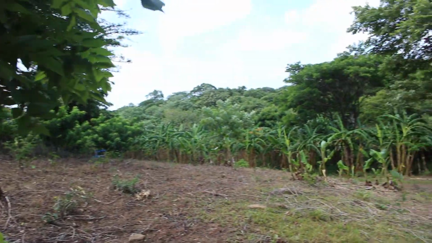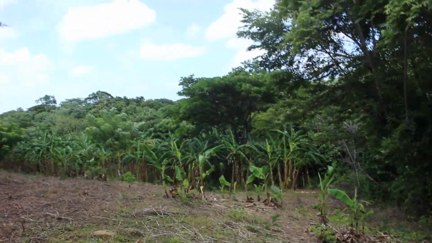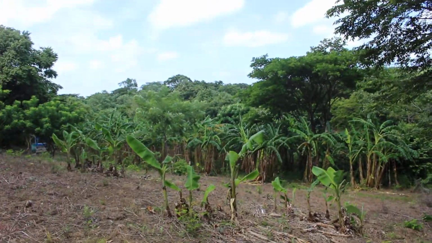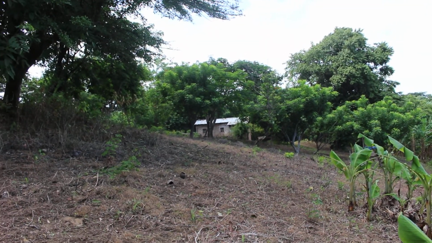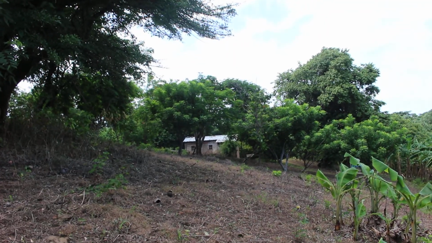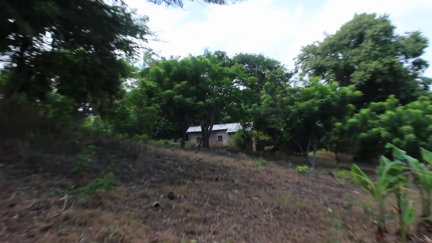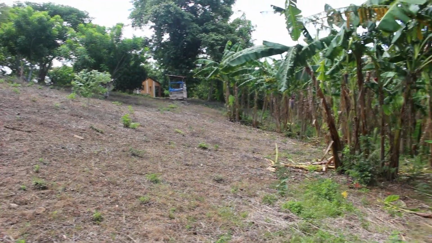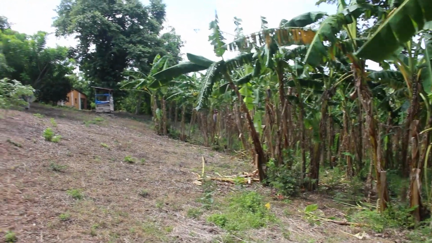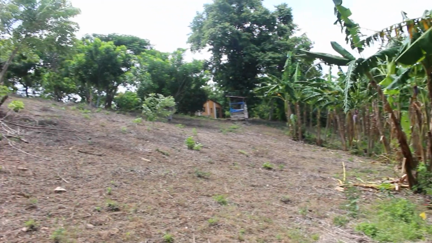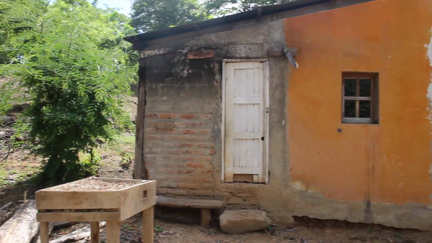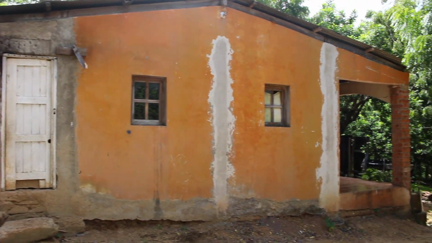And here the north line of the lot, you see, starts with bananas. Could be hundreds of banana trees. The house is over there. So it's about 200 meters by 140. So here the banana trees, you see, the house is over there. So here the house, a very simple block house.